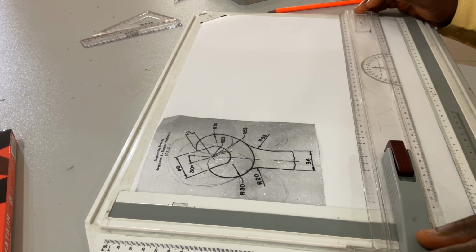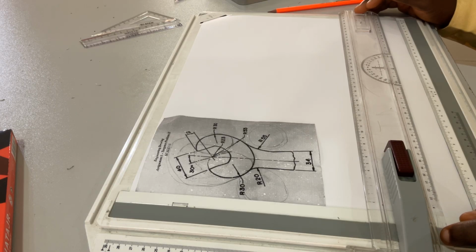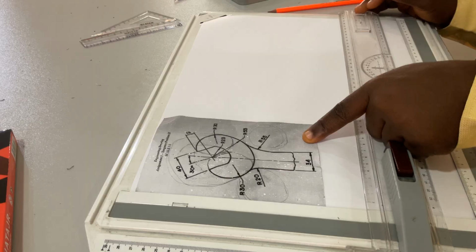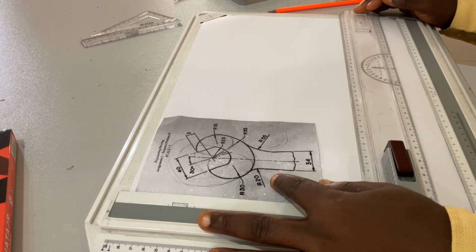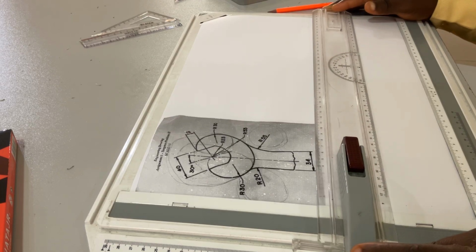Today we are going to be looking at this tangency problem, and we are drawing a spanner. We are going to be drawing this spanner using the principle of tangency.